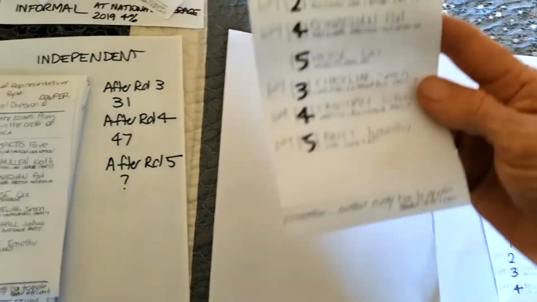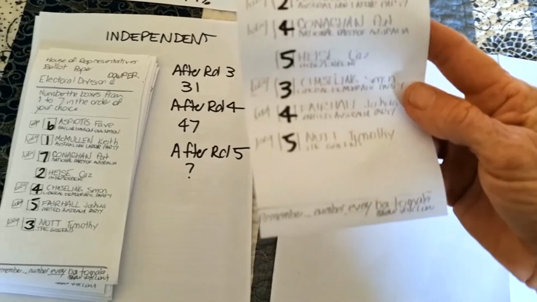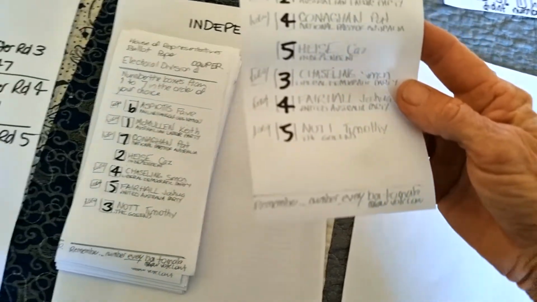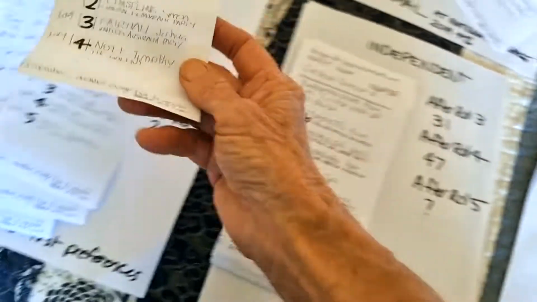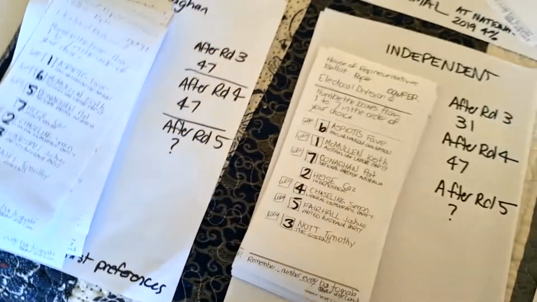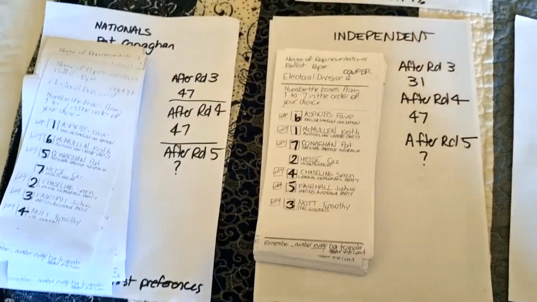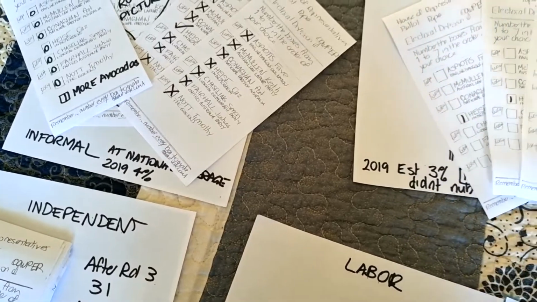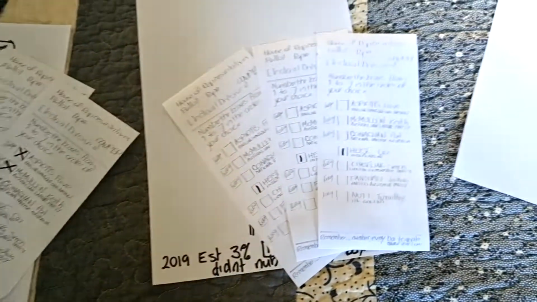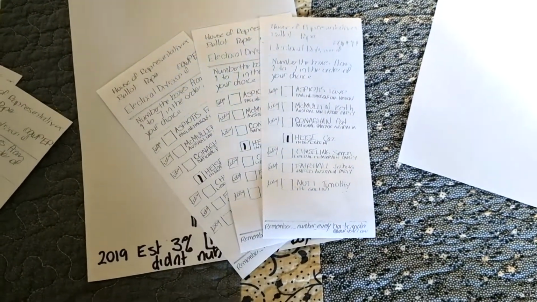If we've got this one here, we've got Pat as number 4 and the Independent as number 5. They're all going over to the sitting member, and similarly this one as well. And then we get the sitting member re-elected. Similarly, if these ones here had put in their preferences, they'd be going over to the Independent as well.